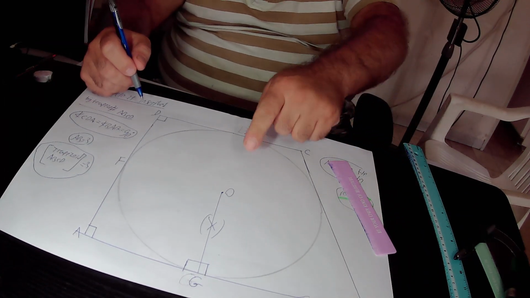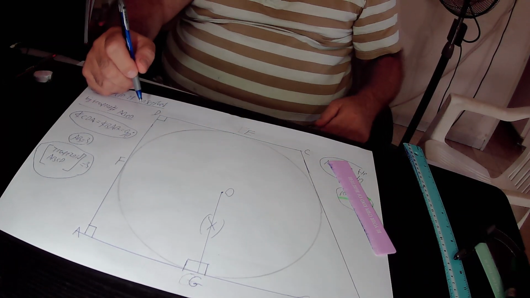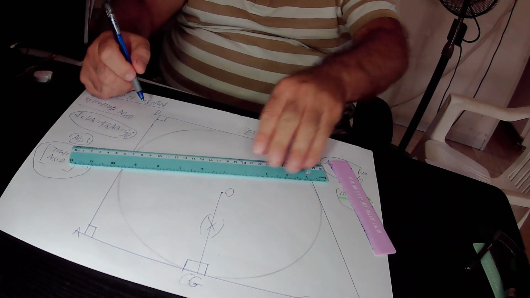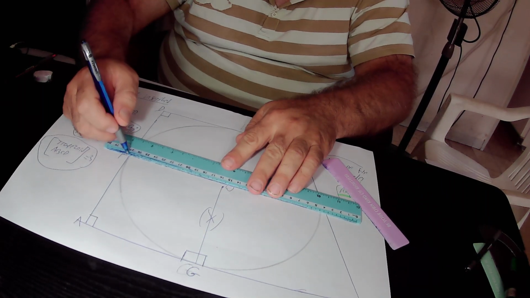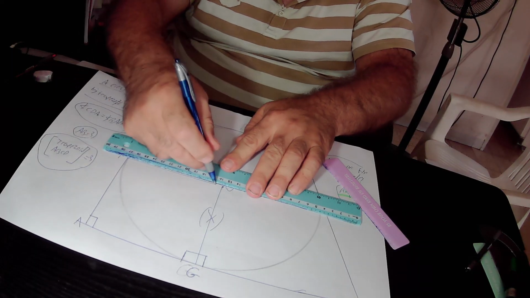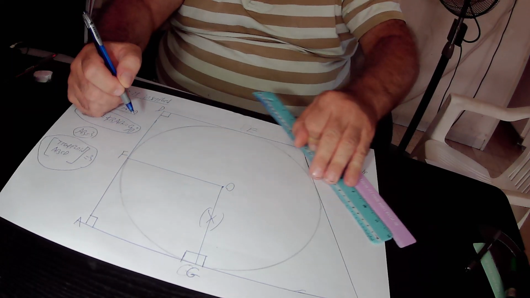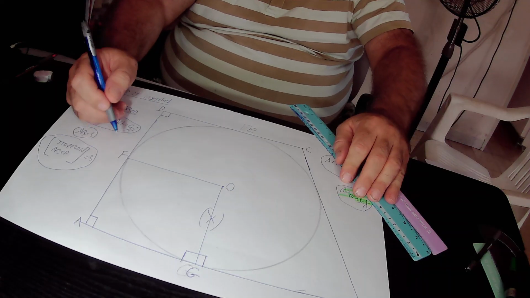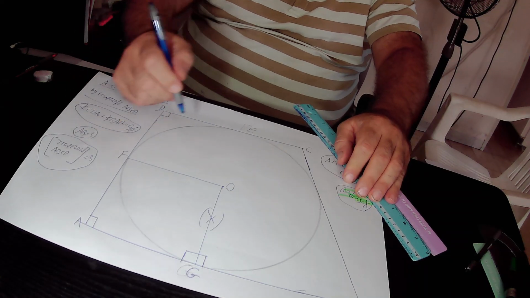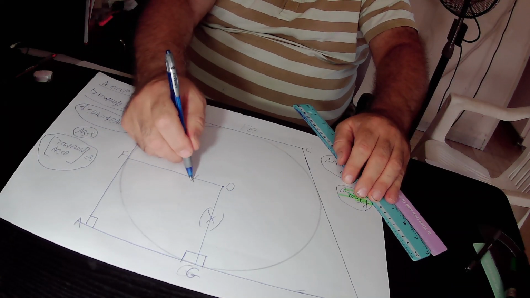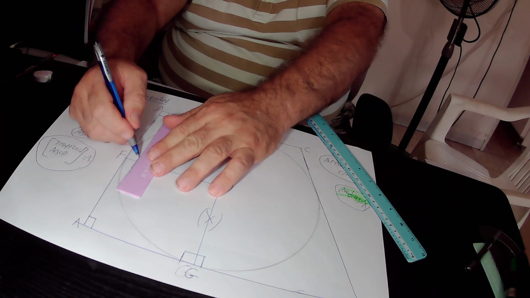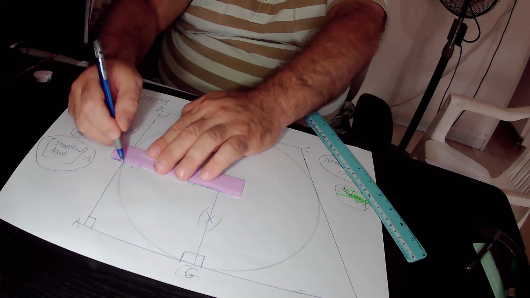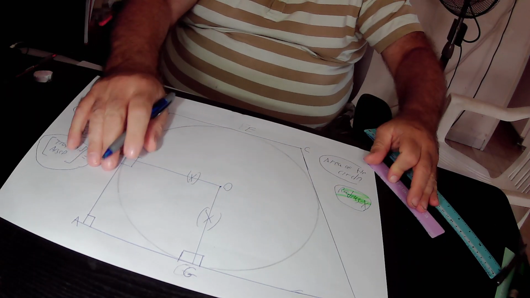Likewise, we join points O and F together by a straight line. OF is of course the radius of this circle, that is equal to x. And according to rule 1, this angle equals 90 degrees. And this angle also equals 90 degrees.